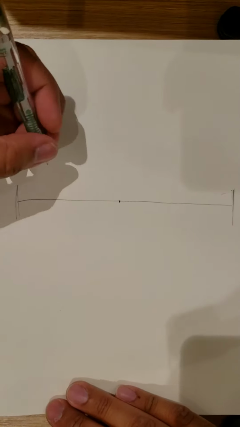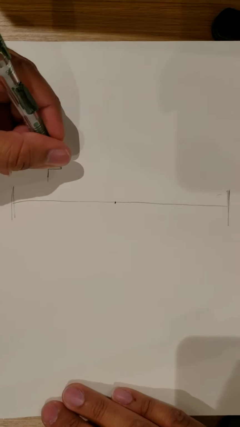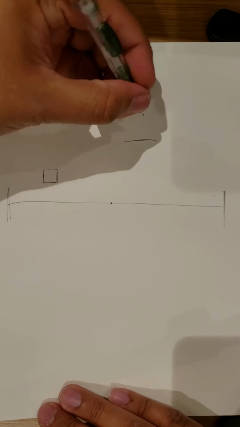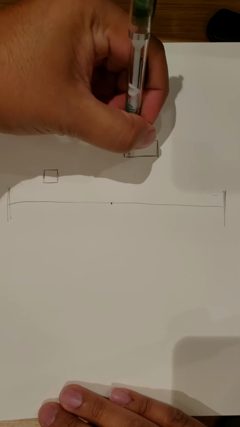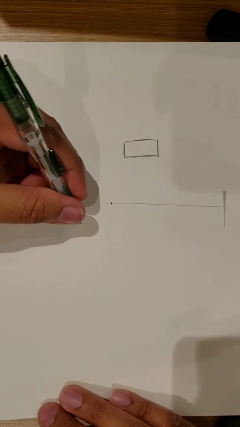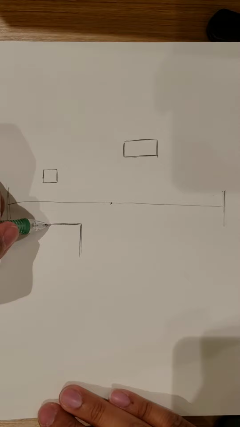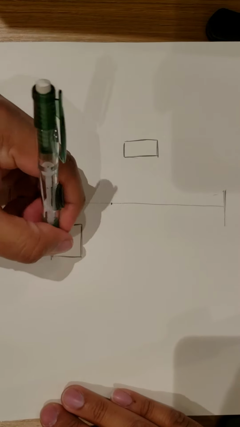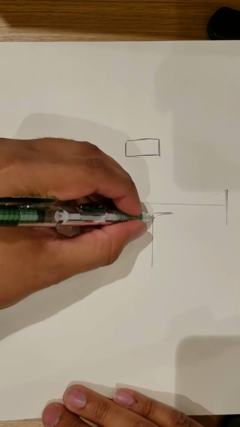But for practice, go ahead and do some boxes, okay? And some rectangles. Make them flat. We're about to put them in 3D here in a little bit. You can also do just the corner of a box. That'll be fine too. But for practice, I'm going to show you something else.